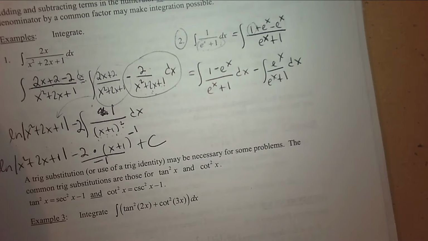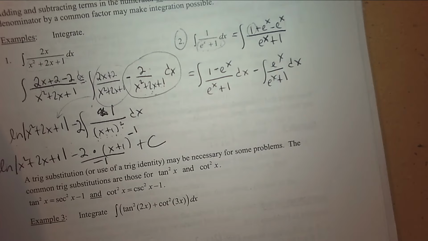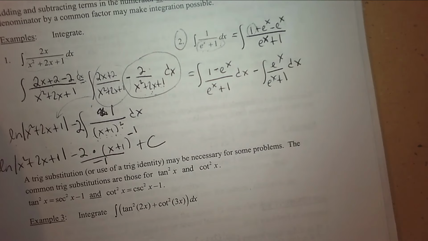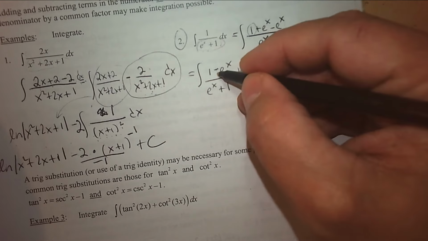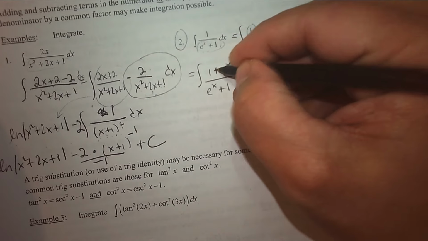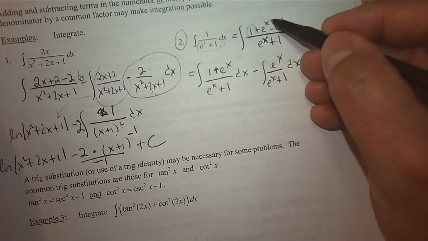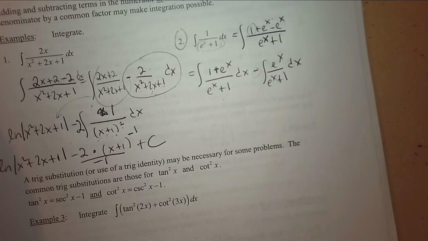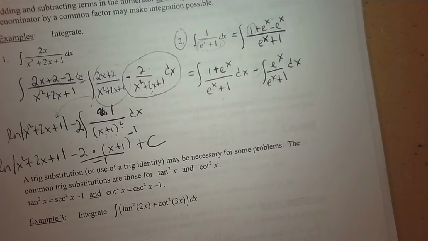Is the x plus 1 considered a monomial? Here, let me write that again. So, yeah, it's not 1 minus, right? It's 1, right? 1 plus e to the x. And then the second one has the subtract sign. So can you see how I separated them?